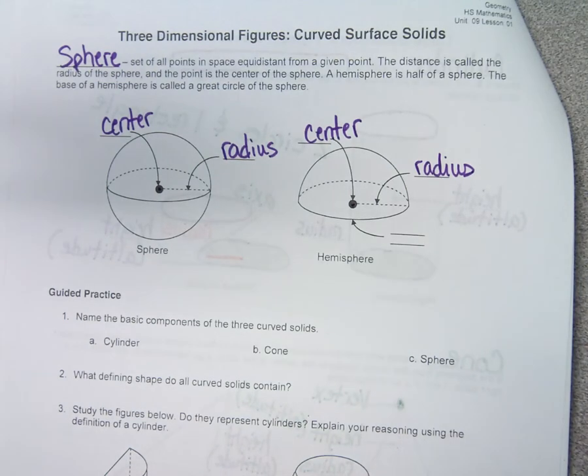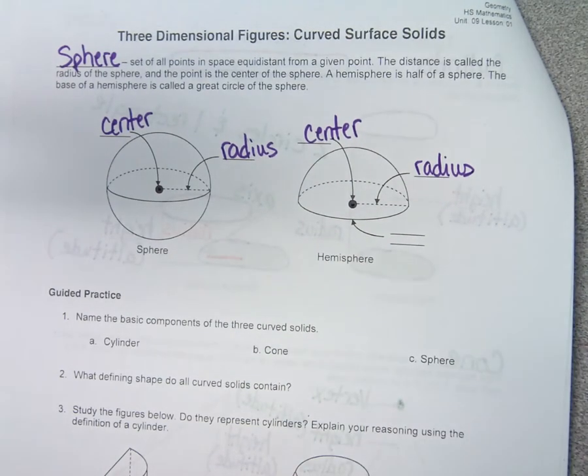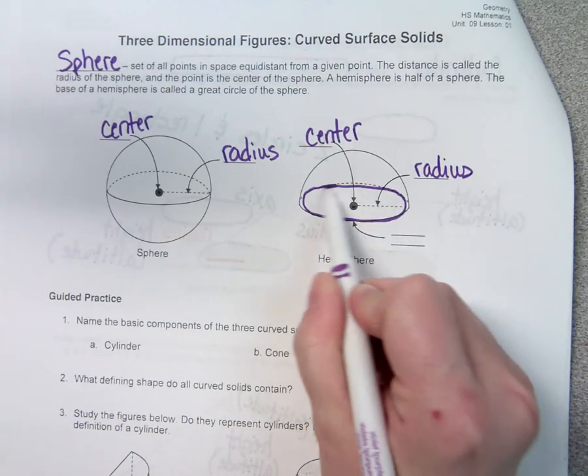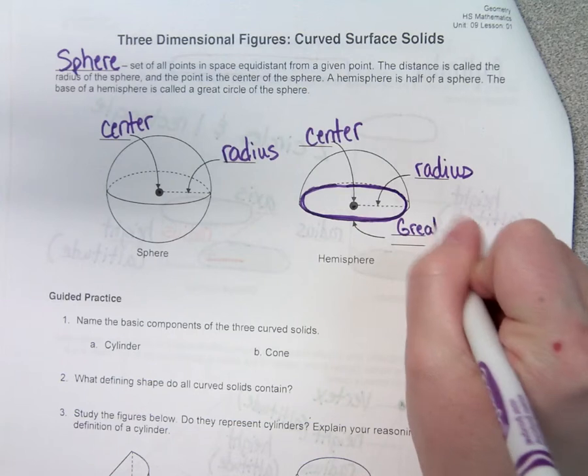So like if you think of the Earth, there's the northern hemisphere and the southern hemisphere, and that's because that's where they divide along the equator. This circle, if you ever have half a sphere, this circle right here is called a great circle.